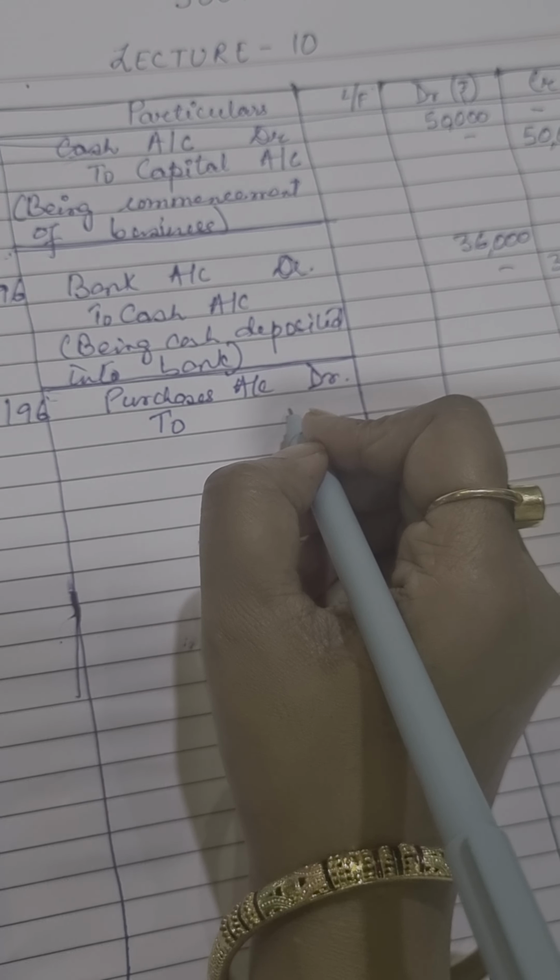Last time discount was credited. It was income. To who is paying us? To Messrs. Ray and Company account. Okay, so you were supposed to receive 5,000, but you received how much? 4,560. So how much is your balance here? It is 440. 440 is your discount that you have offered to them. Okay, so being check received in full settlement. Done.